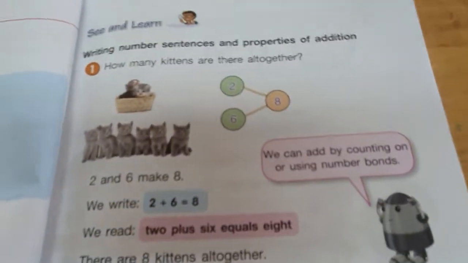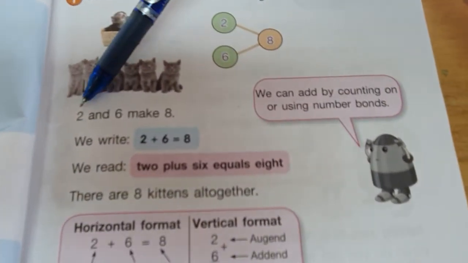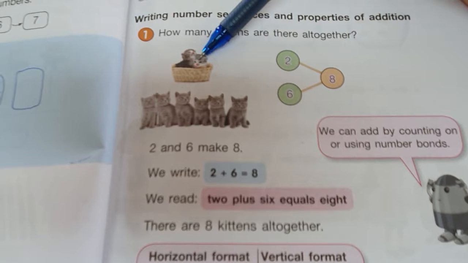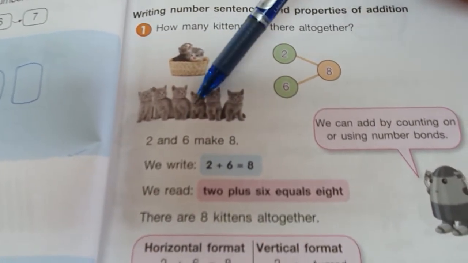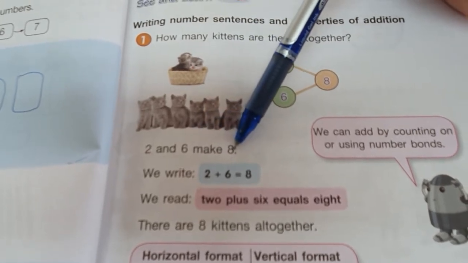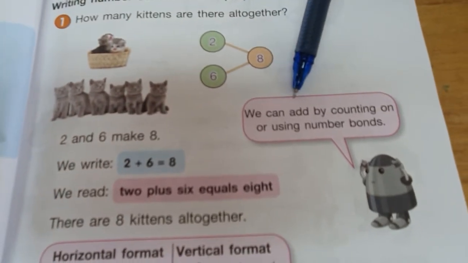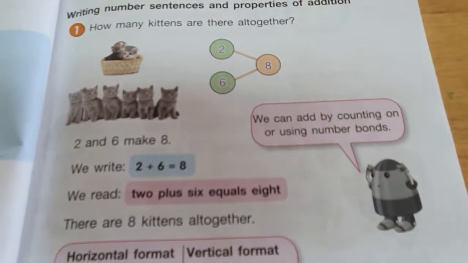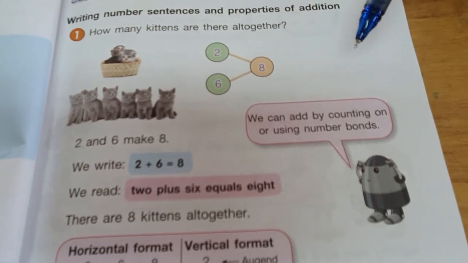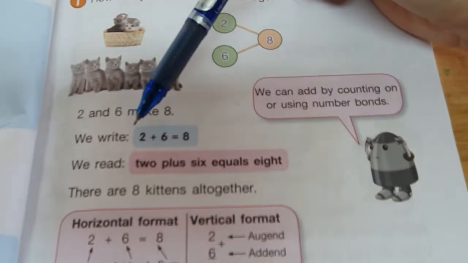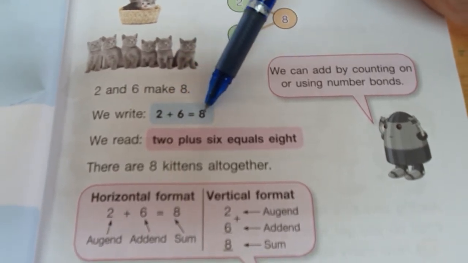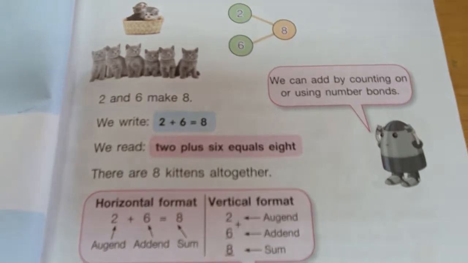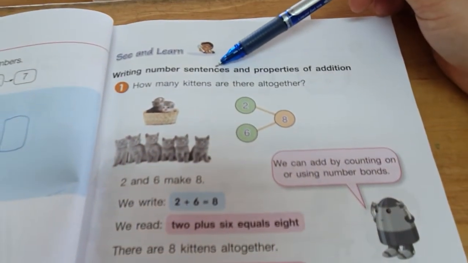Alright, so below they have written 2, part 1, and 6, part 2, 6 kittens, make 8. Okay, so if you look in this box, we can add by counting on or using number bonds. If we write it like this, 2 plus 6 equals 8, then this is a number sentence.